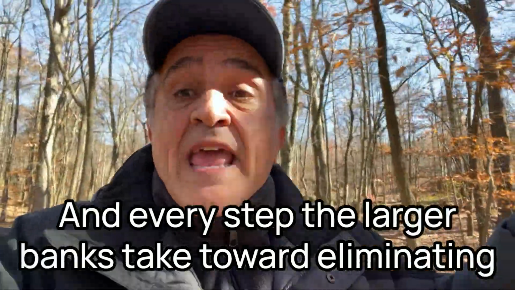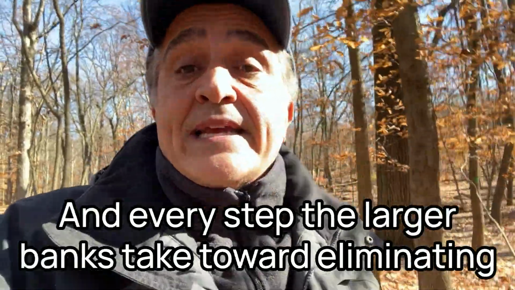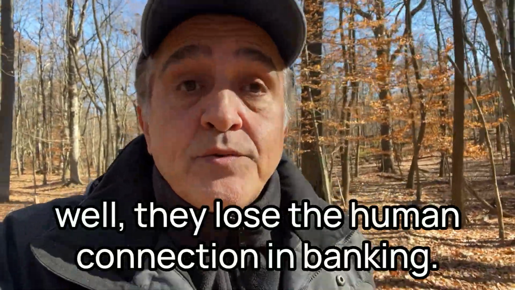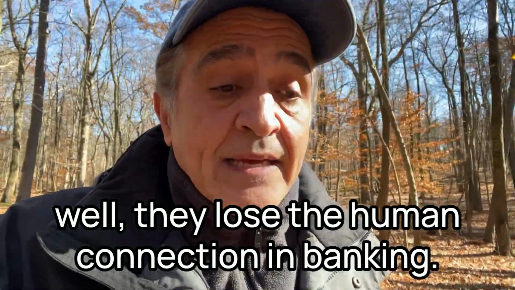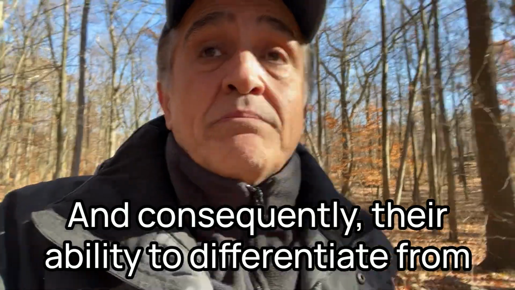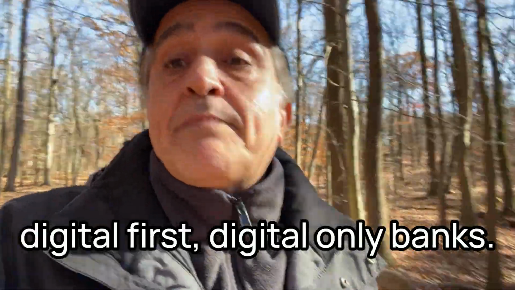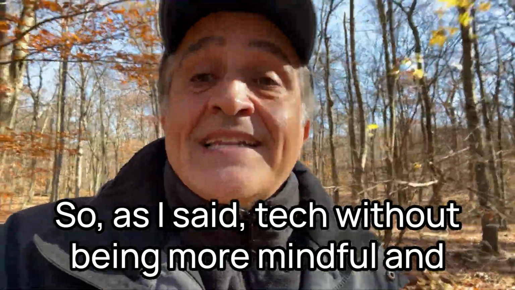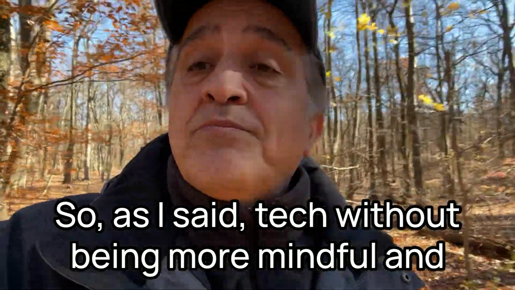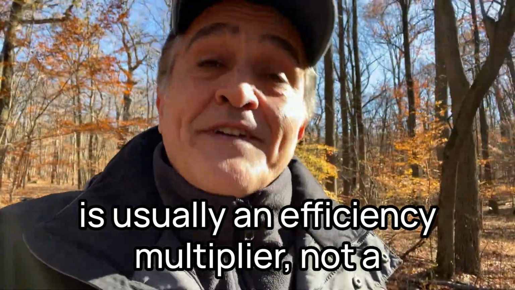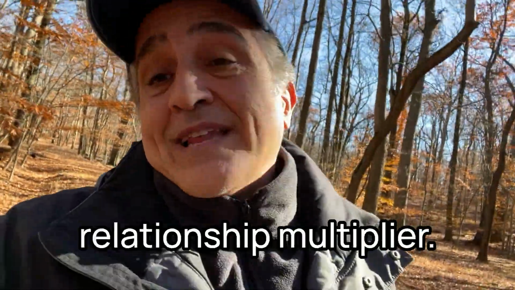And every step the larger banks take toward eliminating their physical footprint, well, they lose the human connection in banking, and consequently, their ability to differentiate from digital first, digital only banks. So, as I said, tech, without being more mindful and human connection centric, is usually an efficiency multiplier, not a relationship multiplier.